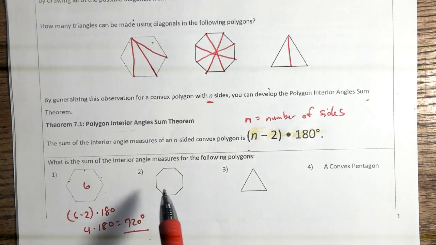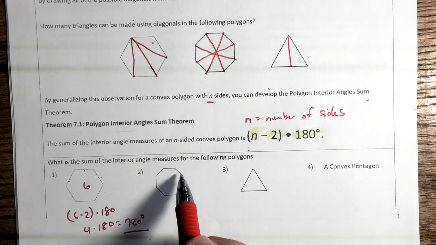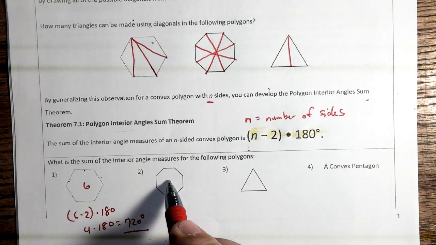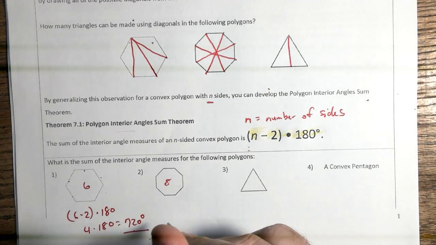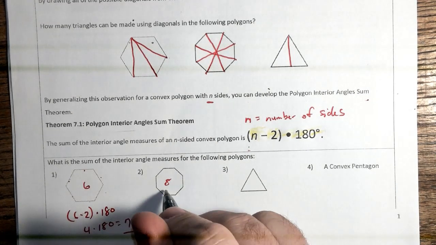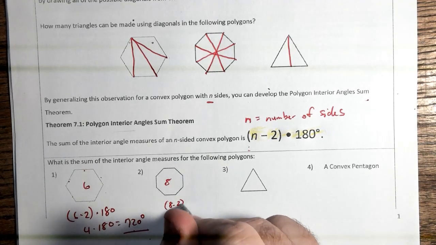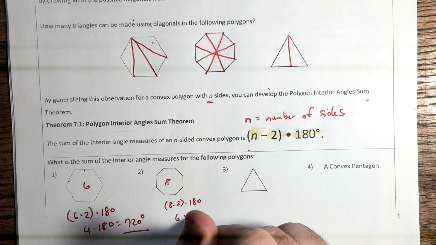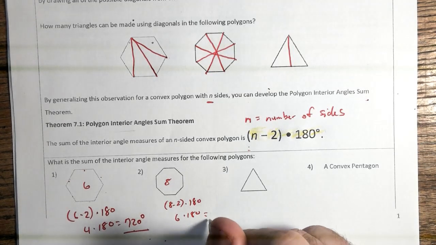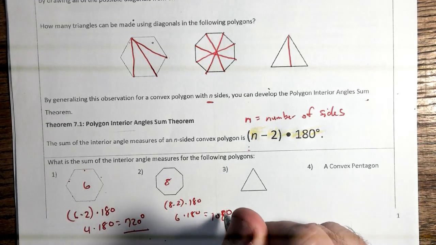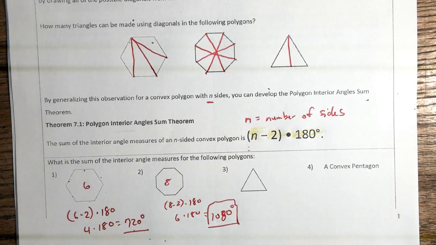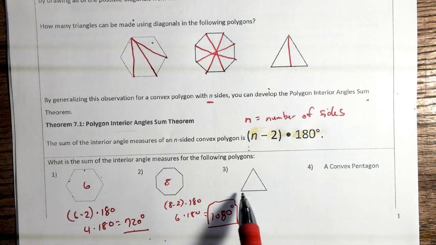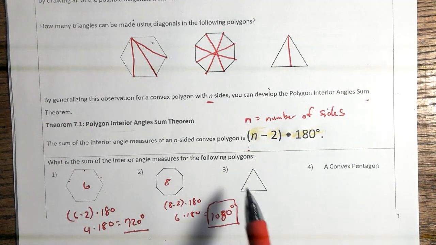All right, number 2, we have 1, 2, 3, 4, 5, 6, 7, 8. We have an octagon. So n minus 2, number of sides 8. 8 minus 2 times 180, that's 6 times 180, which equals 1,080 degrees. So for these guys, they all total 1,080.